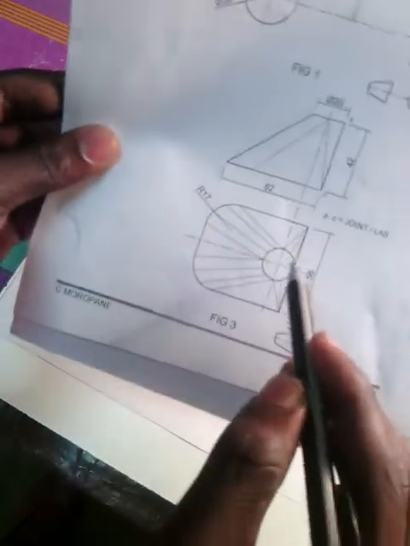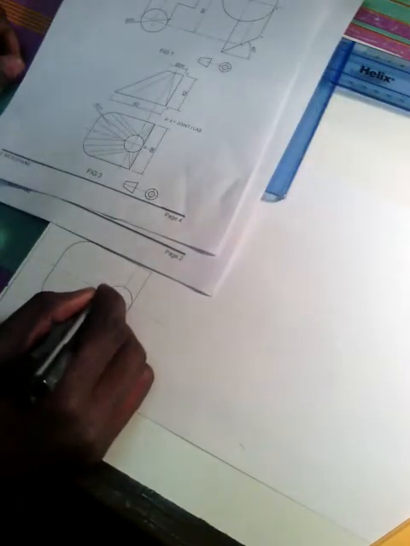So the very first thing that you have to do in order to get these lines is to divide your circle into 12 equal parts. So this is going to be my 0, 0, 1, 2, 3, 4, 5, 6, 7, 8, 9, 10, 11, back to 0.